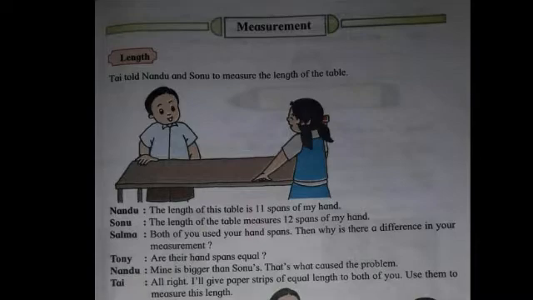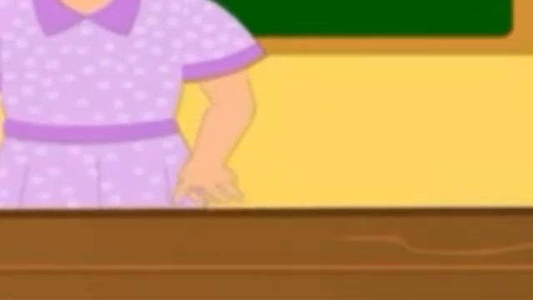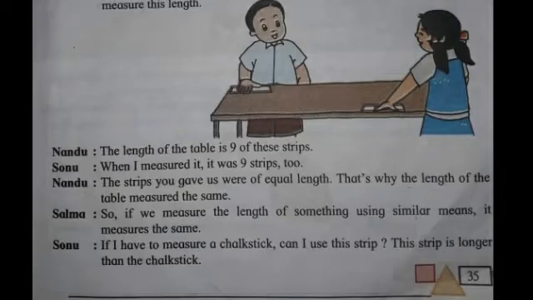Tony: Are their hand spans equal? Nandu: Mine is bigger than Sonu's. That's what caused the problem. Tai: Alright, I will give paper strips of equal length to both of you.